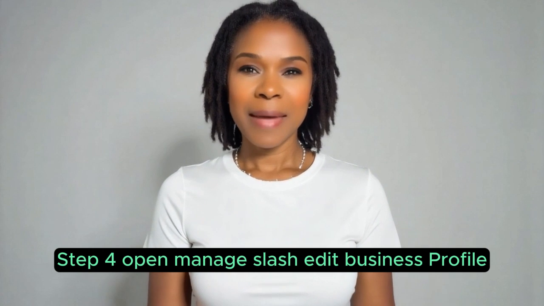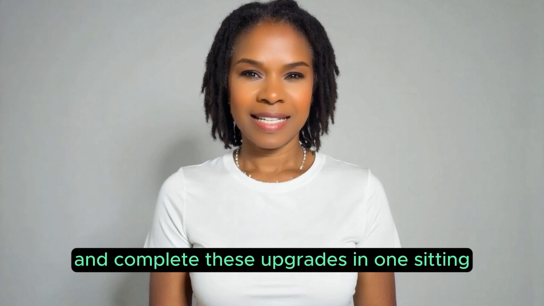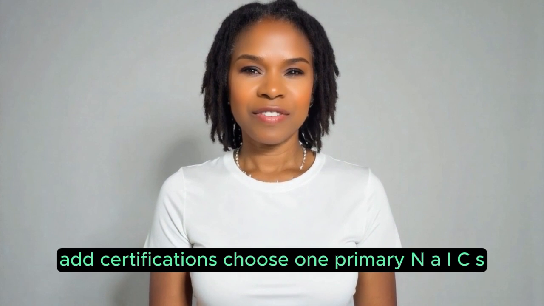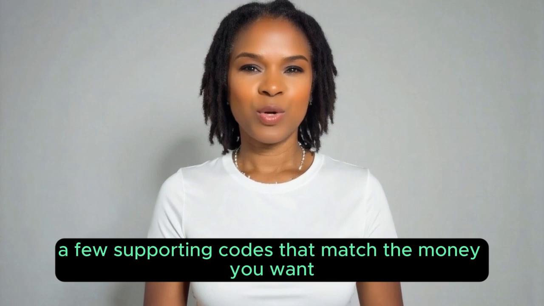Step 4, open Manage/Edit Business Profile and complete these upgrades in one sitting. Match company details to SAM. Add certifications. Choose one primary NAICS plus a few supporting codes that match the money you want.